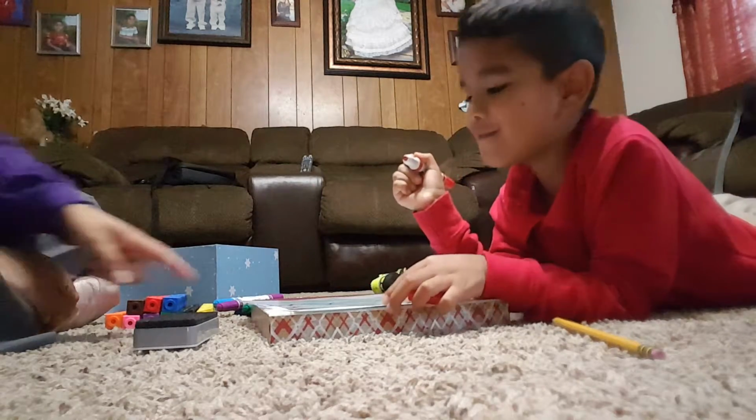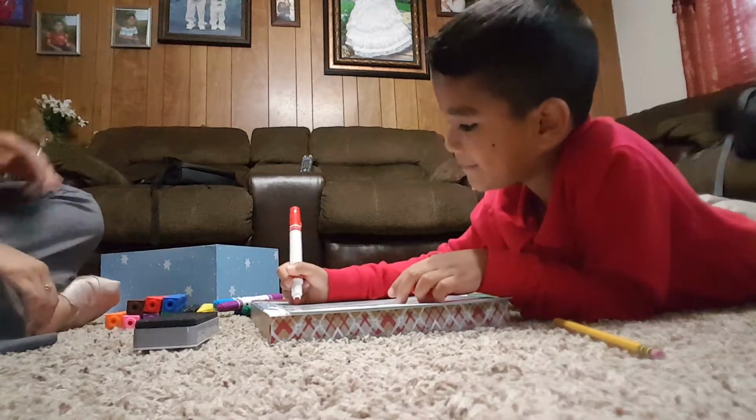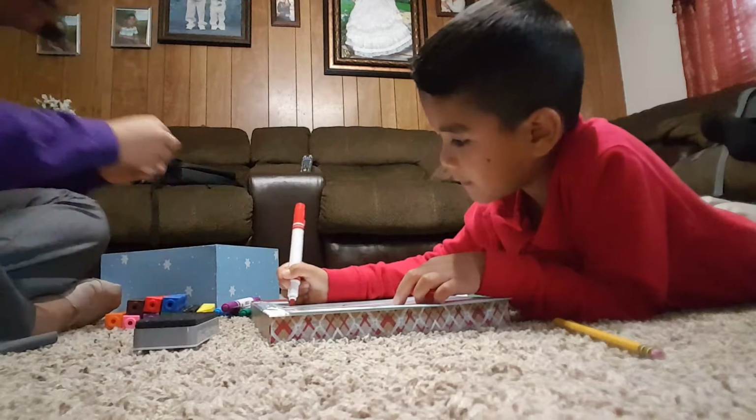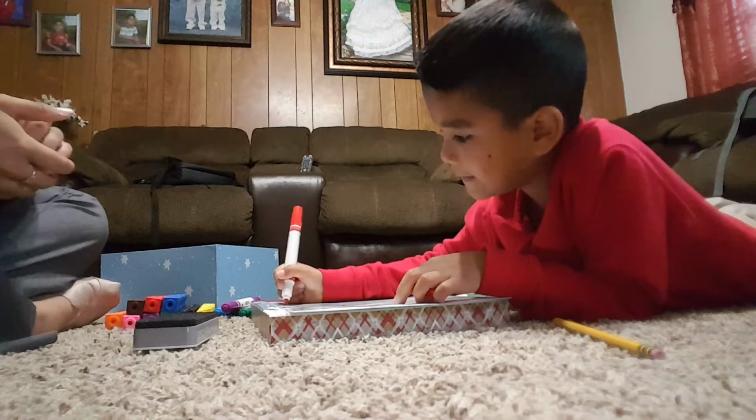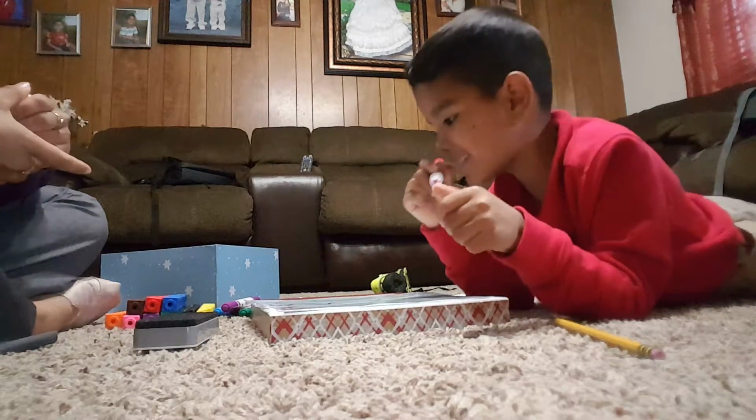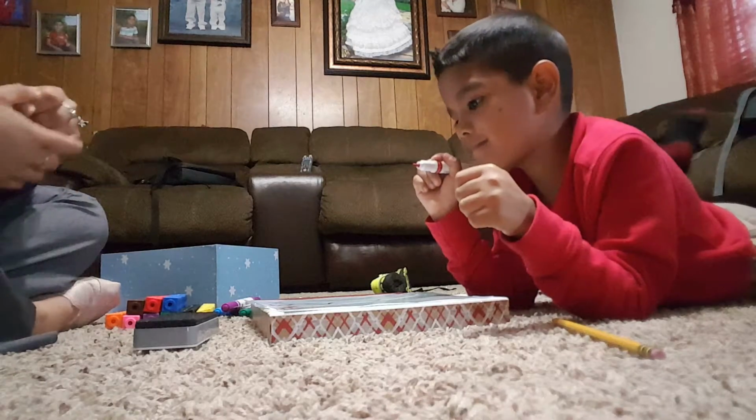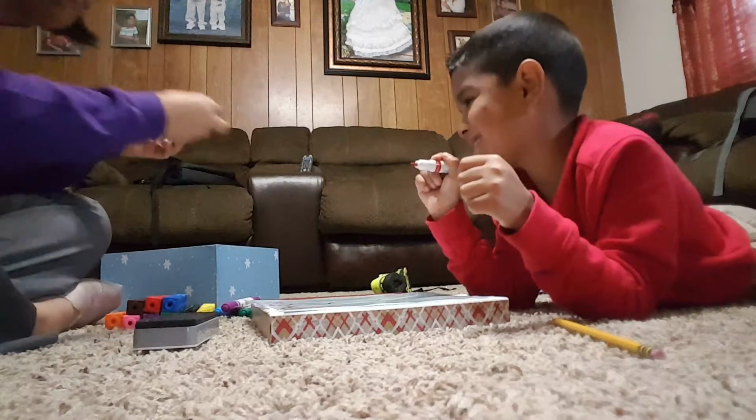True. Okay, true. Okay, over here. False. You're going to label false, okay? So you're going to write an equation. Okay, so write it.